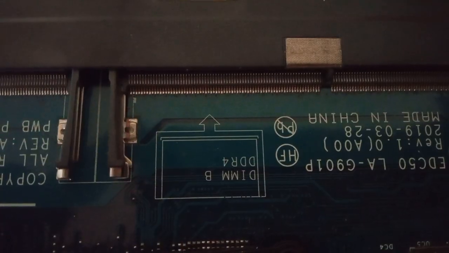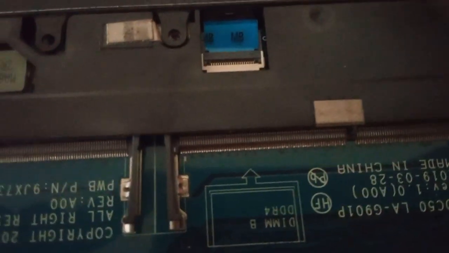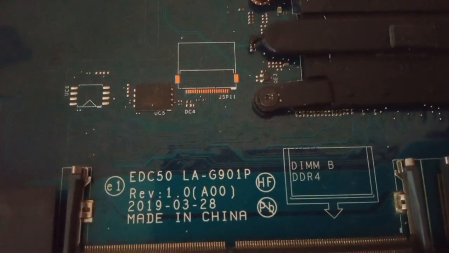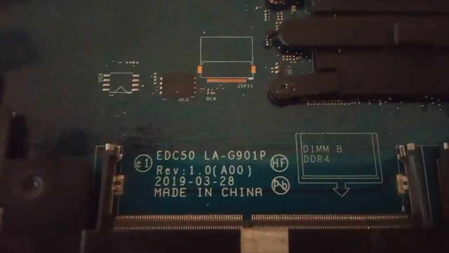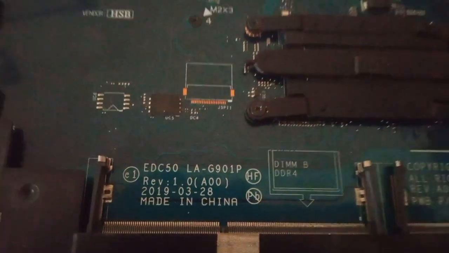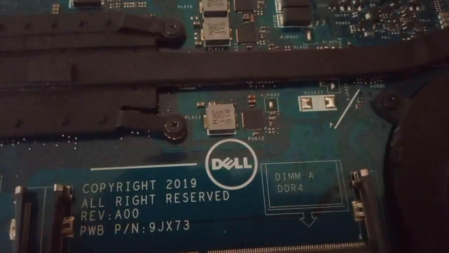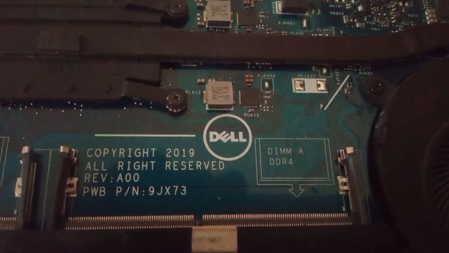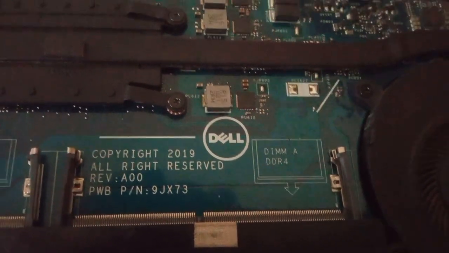DIMM B. I'm rotating the screen. Okay. Now check the DIMM B slot. This error is shown on screen. Okay. Now install the RAM in the DIMM A slot to fix this error.